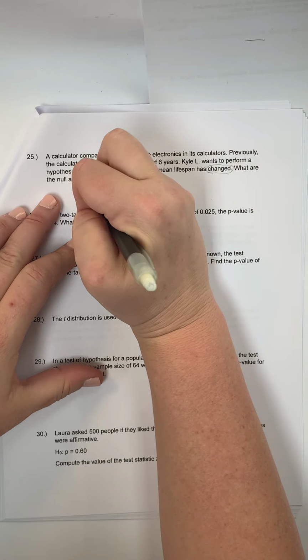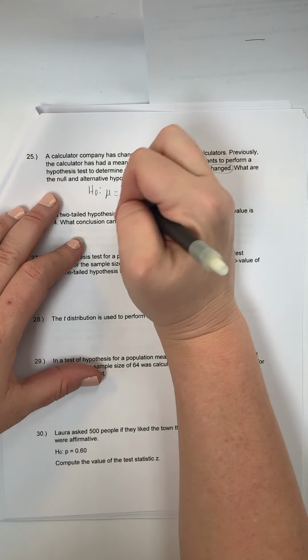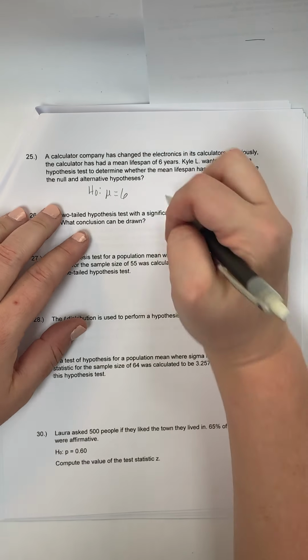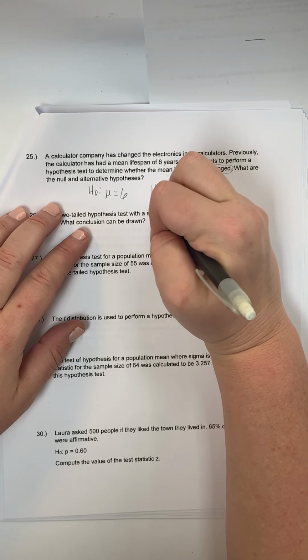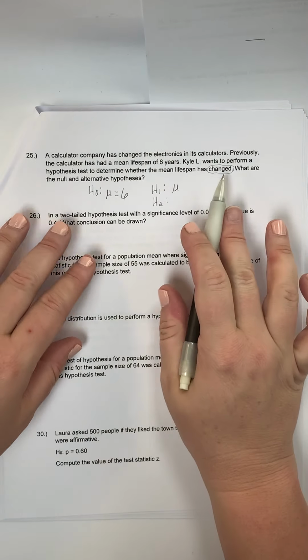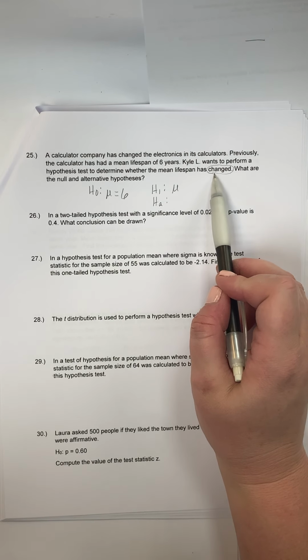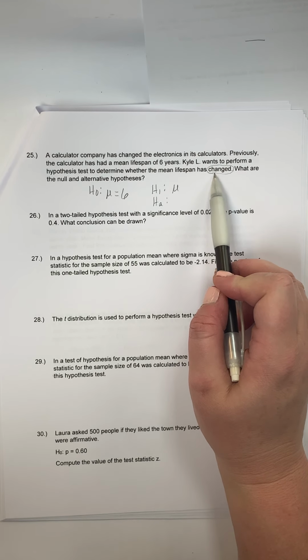Well, this one's tricky. The null, of course, is going to be equal to whatever number you see, so equal to 6. What are we going to write about the alternative, though? Because I don't see greater than, I don't see less than, I only see the word changed.